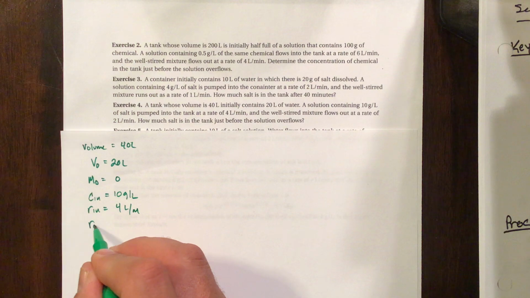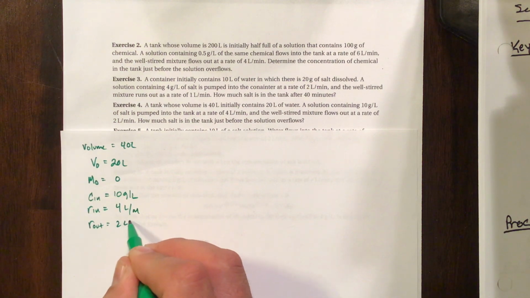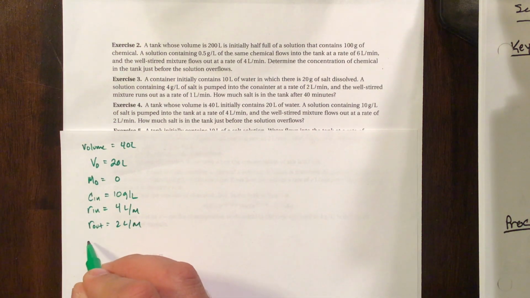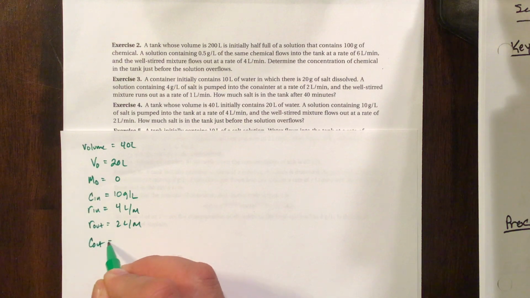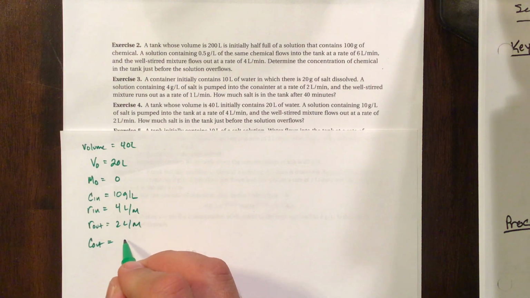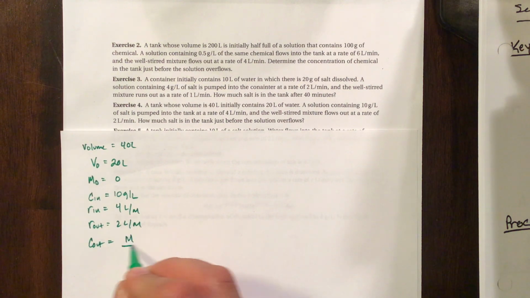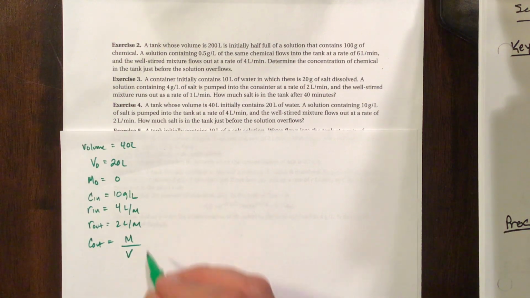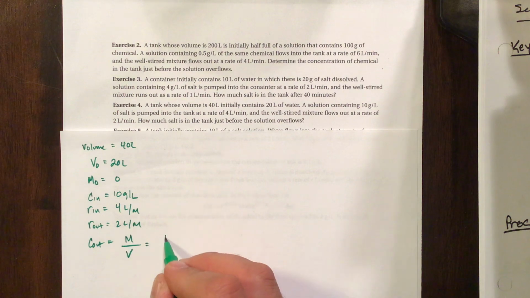So R out is 2 liters per minute, and C out, the concentration going out, is always the amount of salt in the tank, or chemical in the tank, divided by the volume in the tank. Now, what's the volume in the tank? We know that.